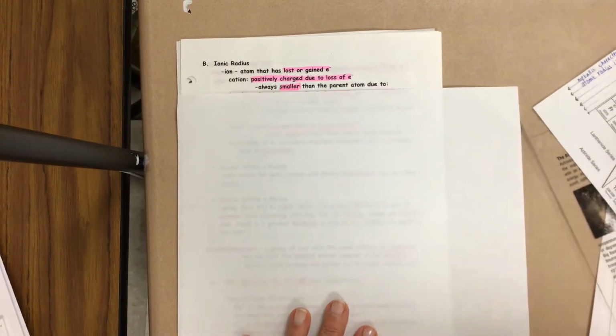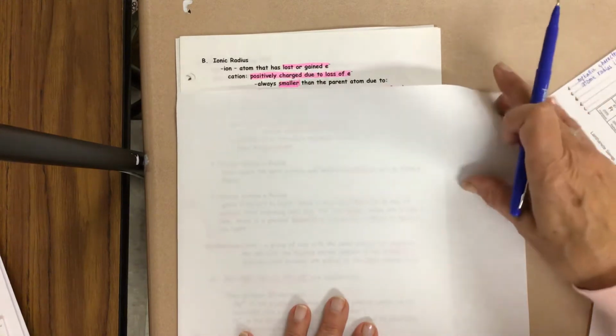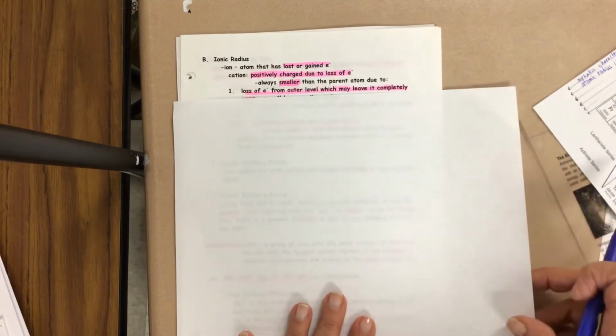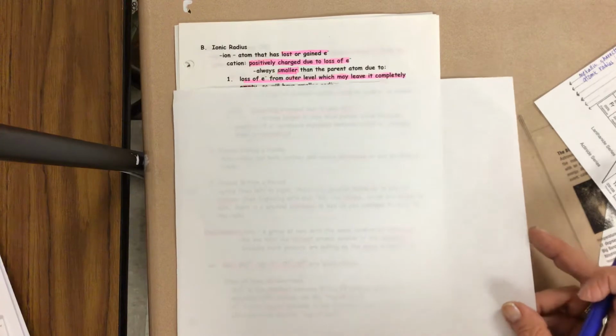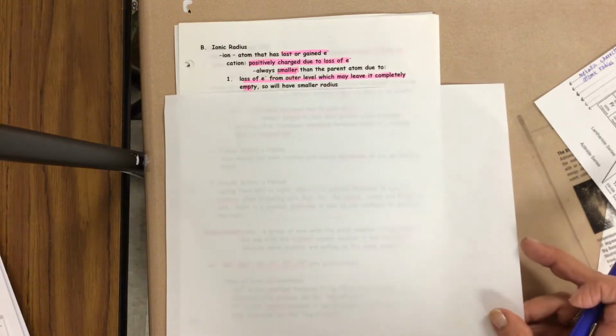They will always be smaller than the parent atom because the loss of an electron from an outer level may leave it completely empty, so it will have a smaller radius.